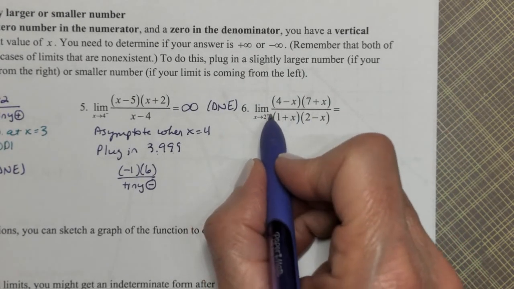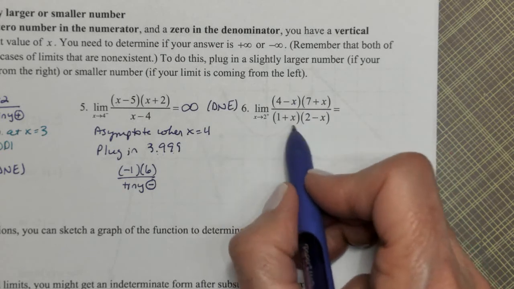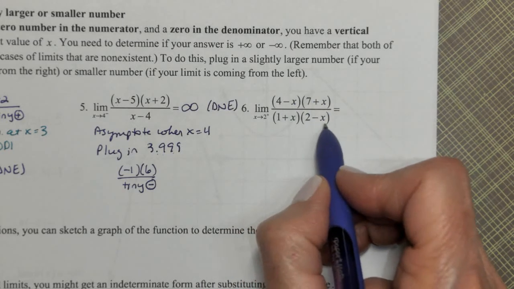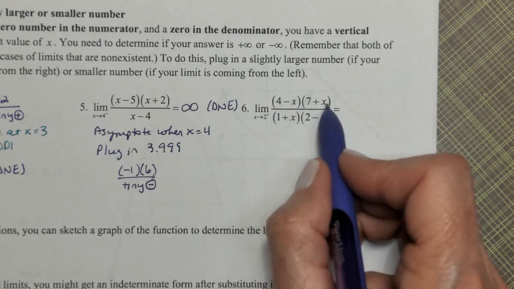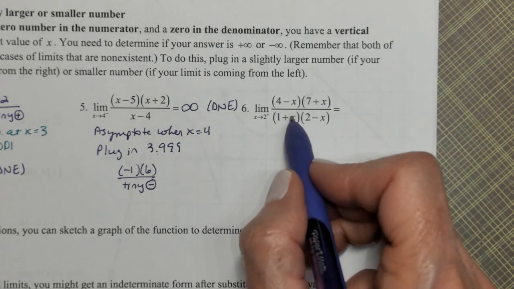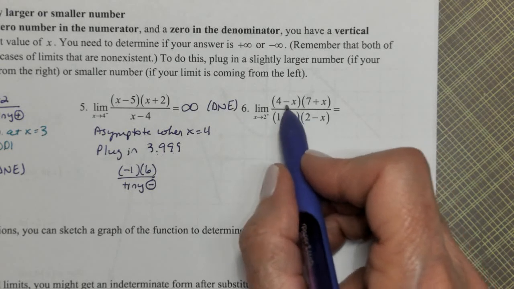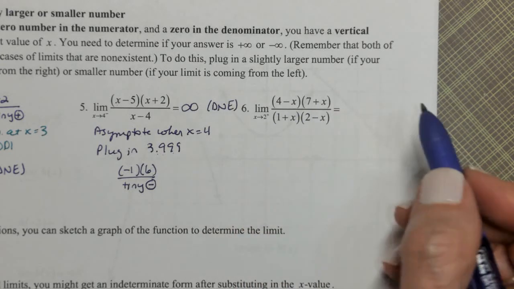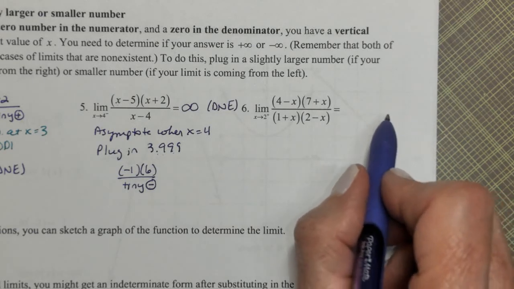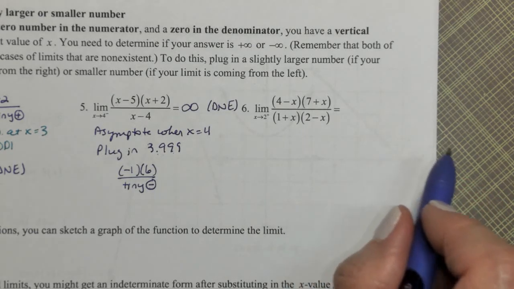We're approaching 2 from the positive side, and I look here. 2 from the positive side is going to make this piece 0. It's fully factored and there are no holes. So up on top, I'm not going to get a 0. If I plug in 2 on top, I know I'm not going to get a 0 because there's nothing up there that's going to make it a 0 when I put 2 in for x.